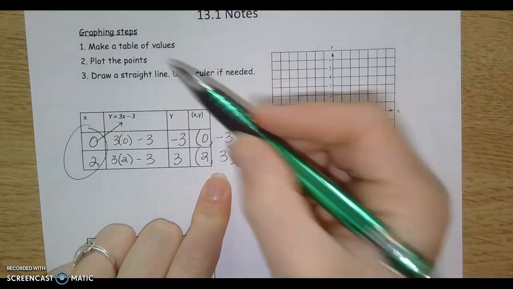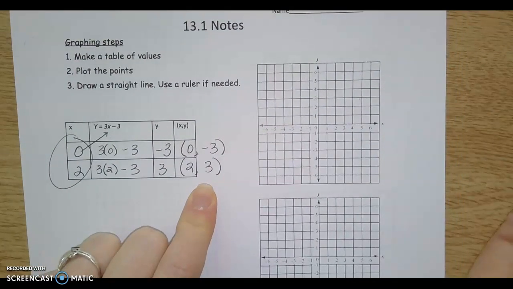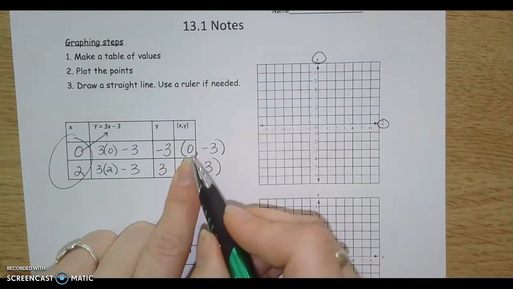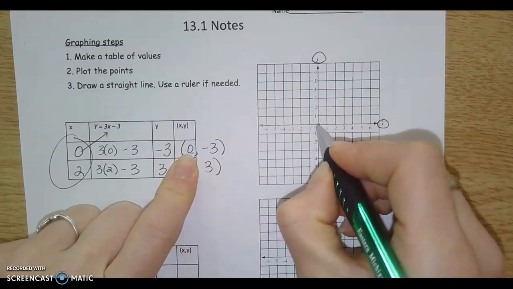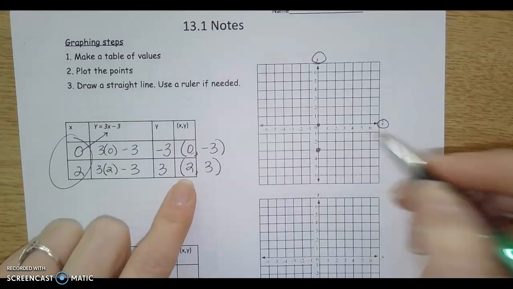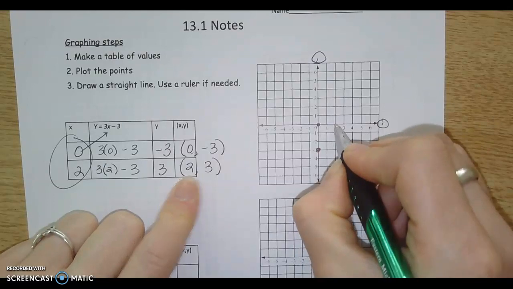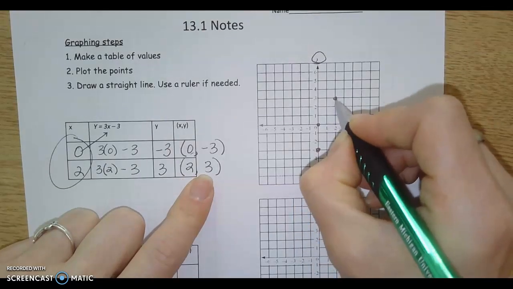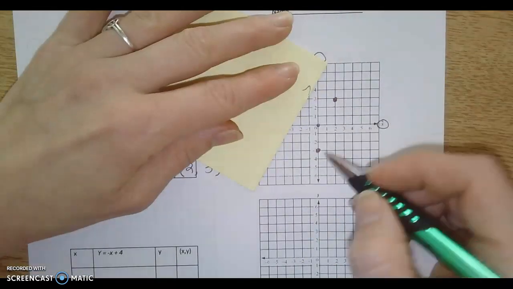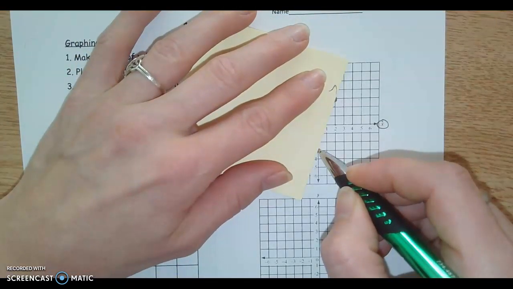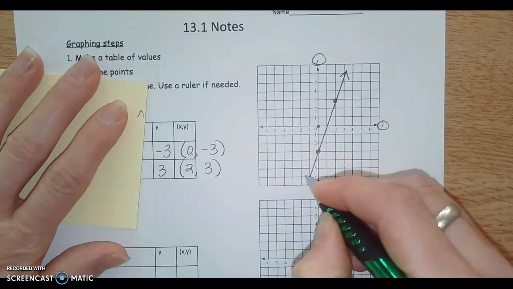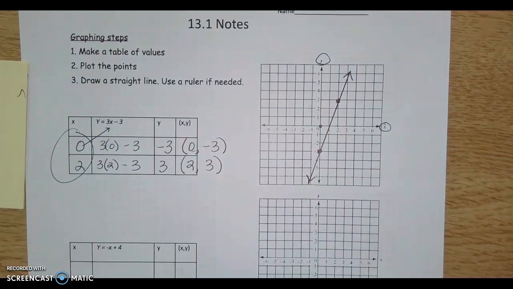So now I'm ready to go on to step 2, which says plot the points. Notice this is your x-axis, your y-axis. So I'm going to go over to 0, which is right in the middle, 0 on the x, and then down 3, negative 3. And this point is over 2 on the x-axis and up 3. So I have these 2 points that I just need to connect with a straight line. The key here is to make sure you extend your line past your points and put arrows on each end. That's what your graph would look like for that equation.